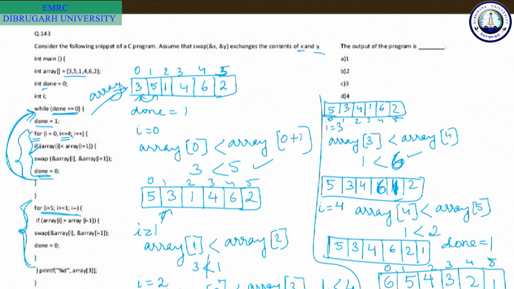Okay. So you will get this structure finally, and then when you come here, after this loop is completed, they ask for the value at location 3. So at location 3, here it is 3. So the answer is C.